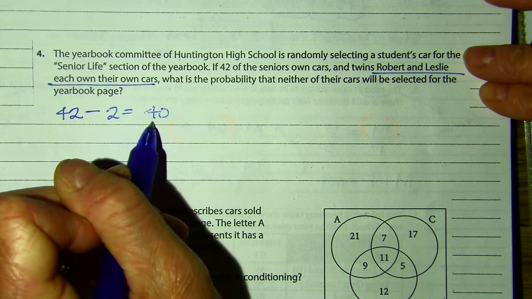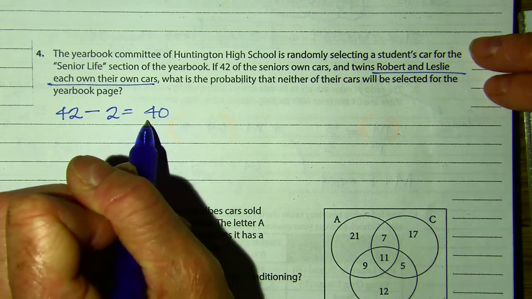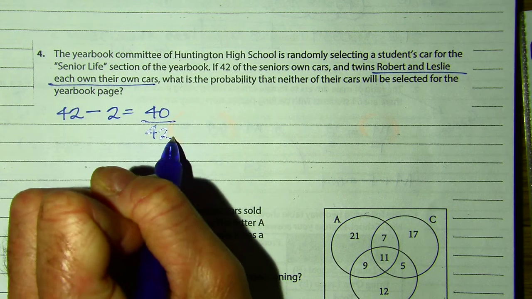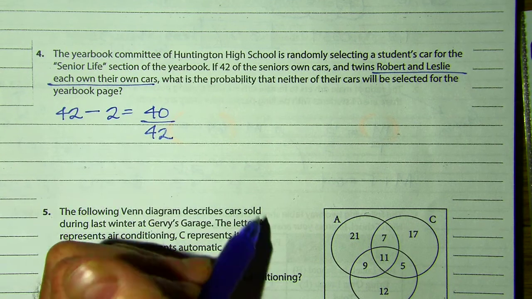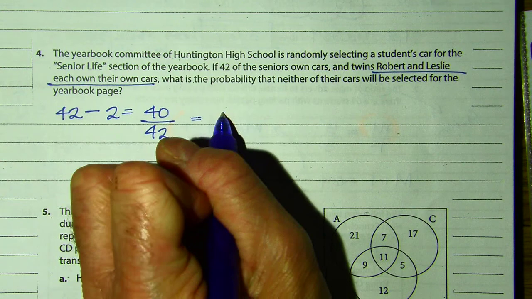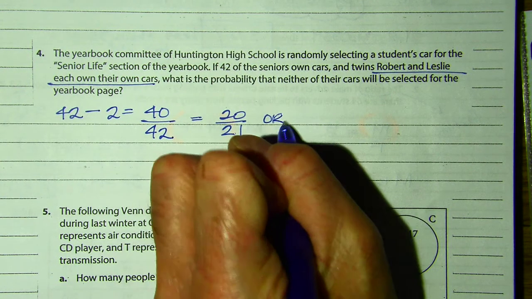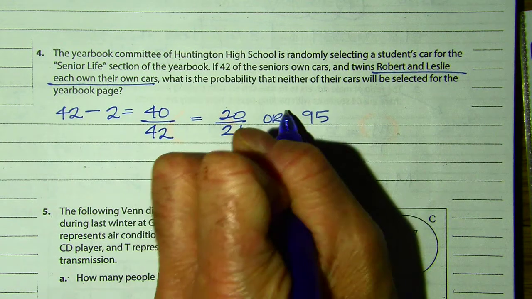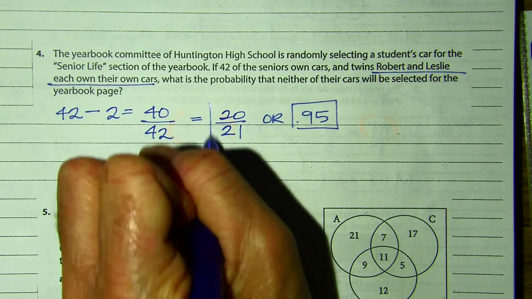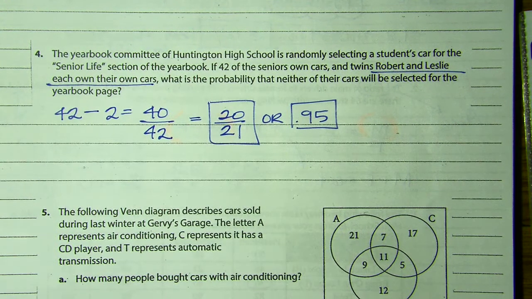So there are 40 people other than Robert and Leslie out of 42. And so the probability is 40 out of 42, or you could reduce that to be 20 over 21, or 0.95. However, the book requests your answer as a decimal or fraction.